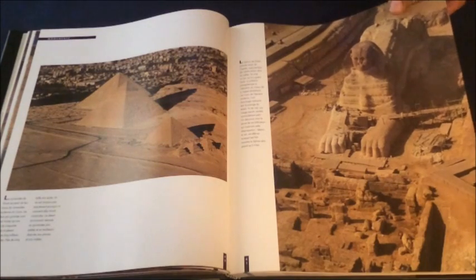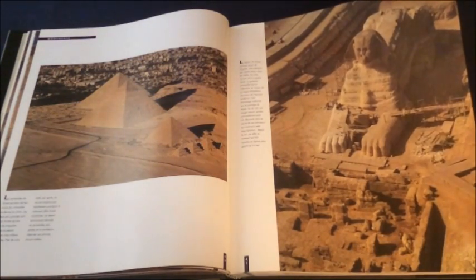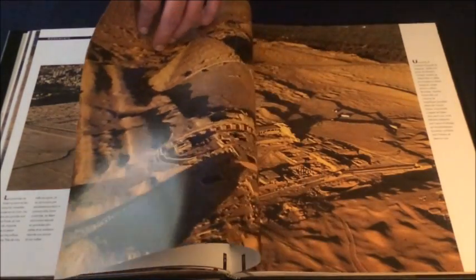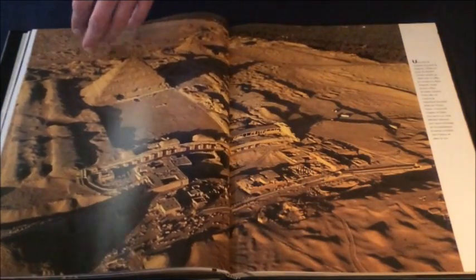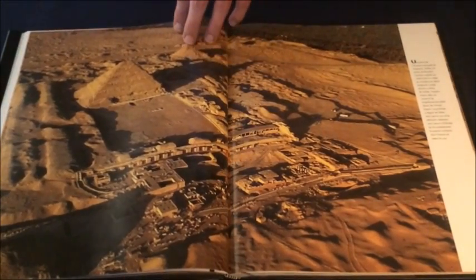There is also a legend saying that the Sphinx had disappeared under the sand, and it was rediscovered by a pharaoh who was sleeping and would have heard the voice of this creature.